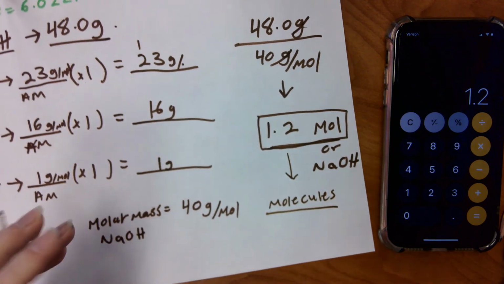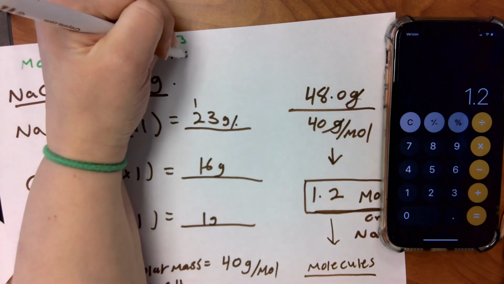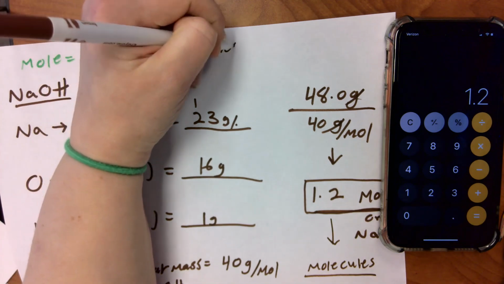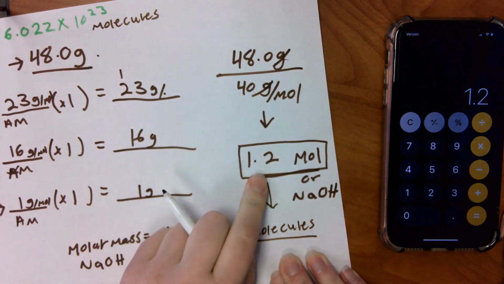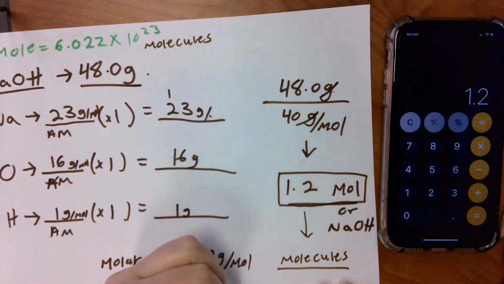And we know that 1 mole is this many molecules. So all we have to do is multiply this by another conversion factor.